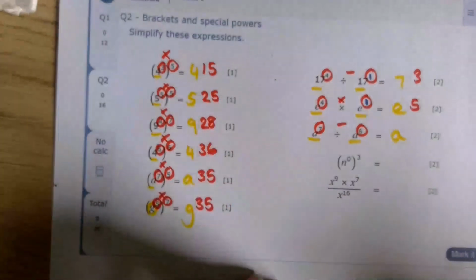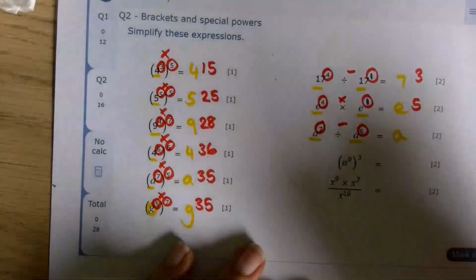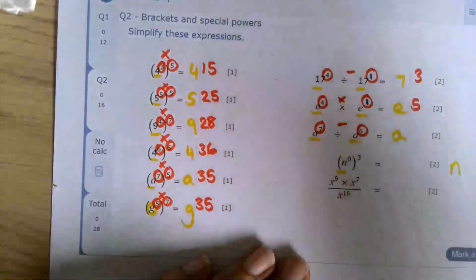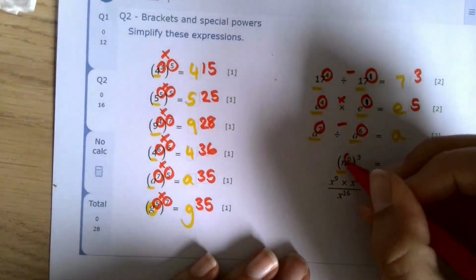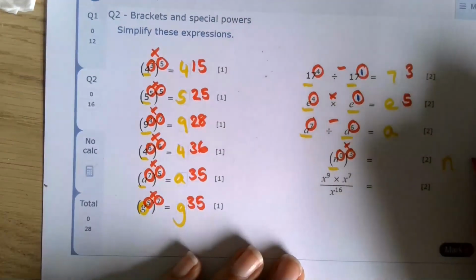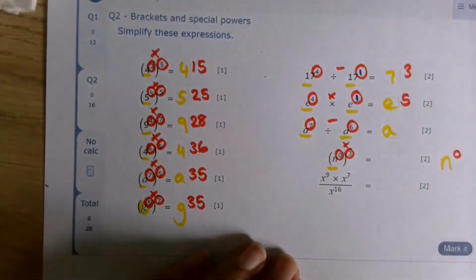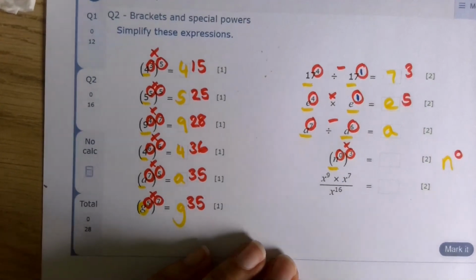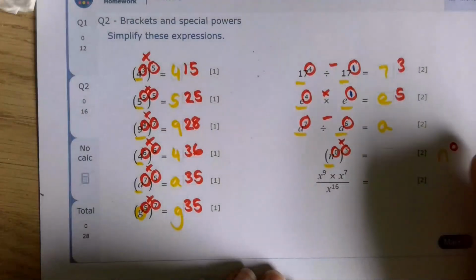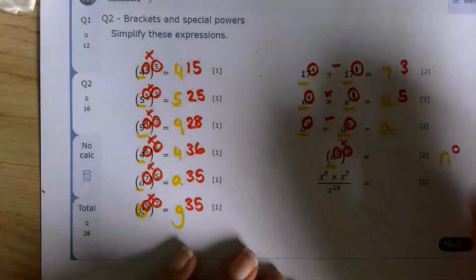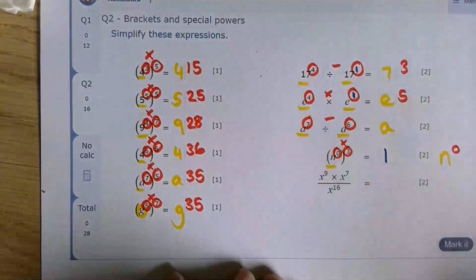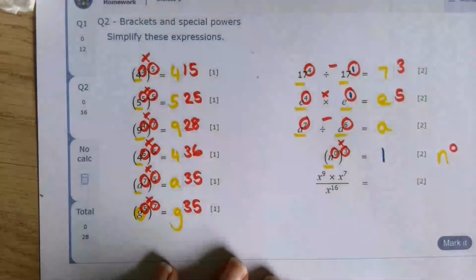n to the power of 0 to the power of 3. So our base would be n. I'm going to write this over here and you'll see why. And then our powers are 0 and 3, and power to the power, we multiply. 0 times 3 is 0, so n to the power of 0. Now that means I'm not multiplying any n's together. The answer to anything to the power of 0 is always 1. That is just a law. Anything to the power of 0 is 1. Always, always, always.